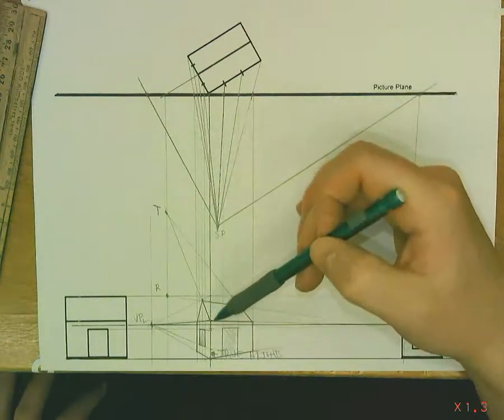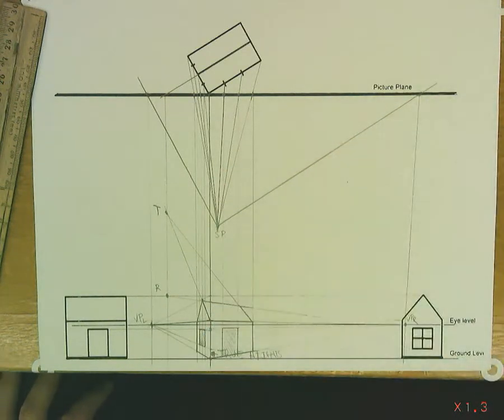The house with a peak, a door and window. So hopefully you caught on. If not, you can pause and maybe look at the video again, but that's it in a nutshell. Hopefully that was pretty clear for you.